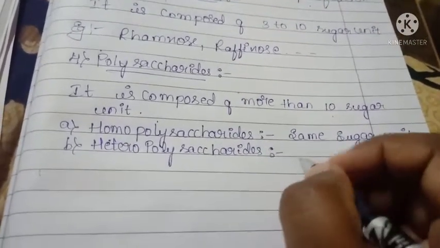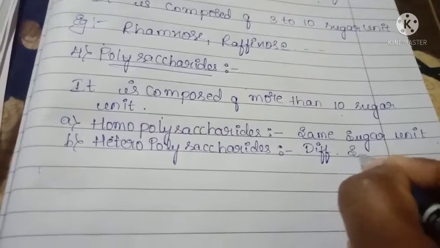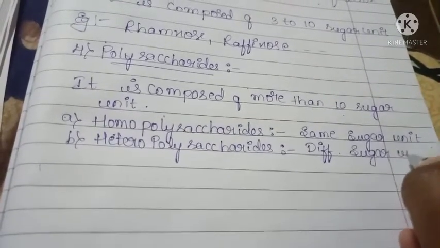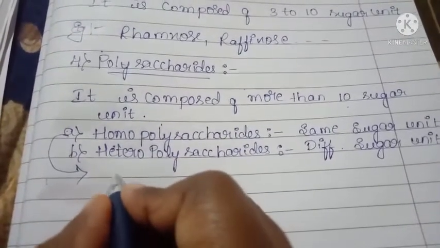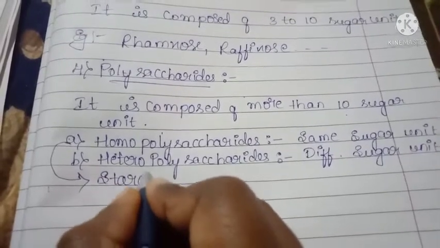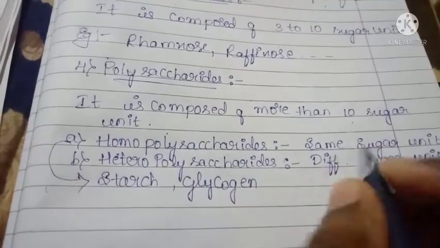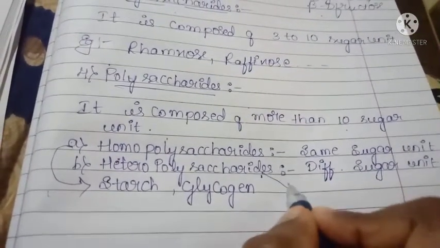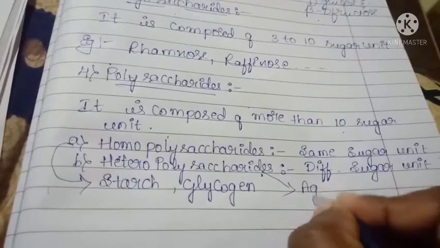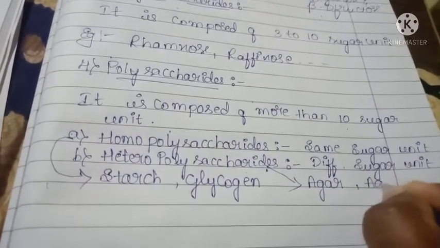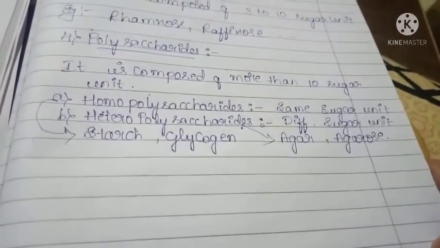Its constituent sugars are different sugar units. Okay, examples of homopolysaccharides are starch and glycogen. Examples of heteropolysaccharides are agar or agarose. Okay, you have to know the examples mainly.